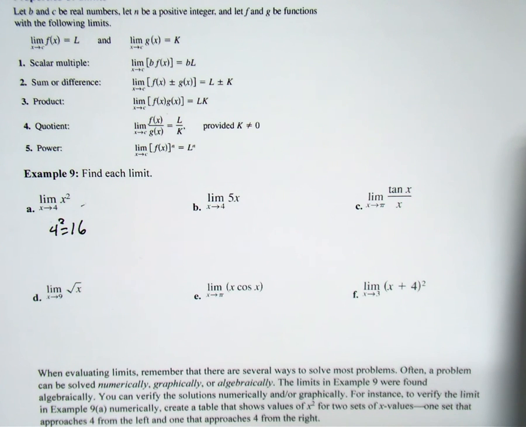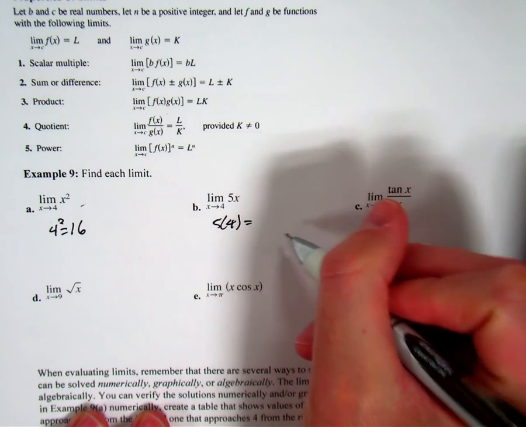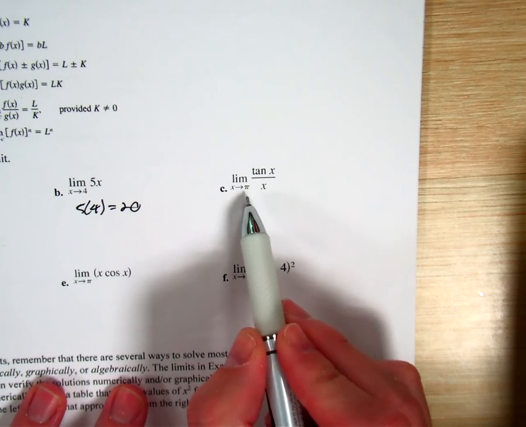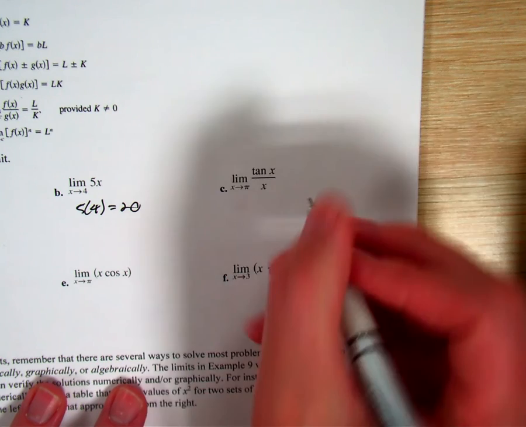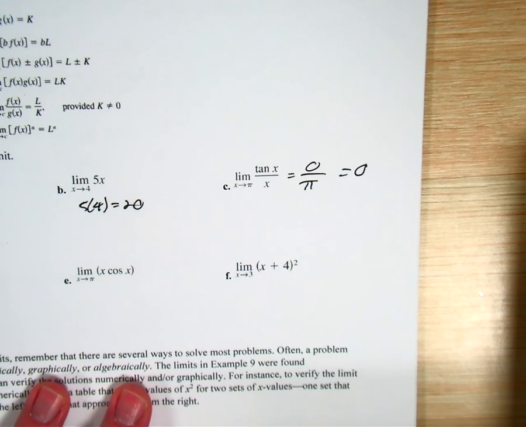Okie dokes, welcome back. For most of these, we're just dropping them in. Alright, 5 times 4 is 20. If you put pi in there, tangent of pi is 0, and 0 over pi is 0. We're okay there.